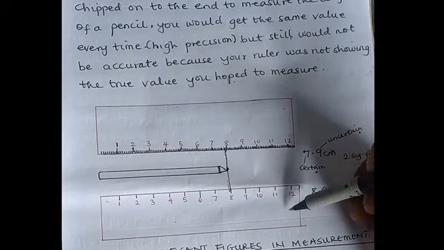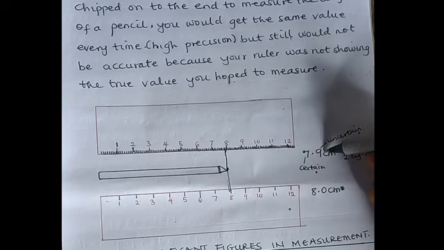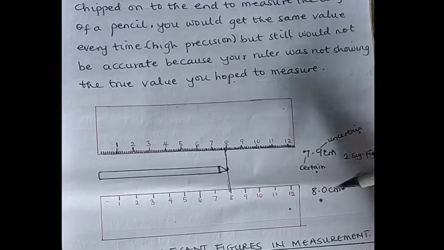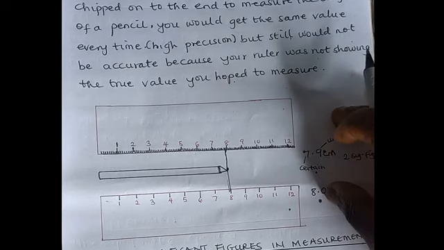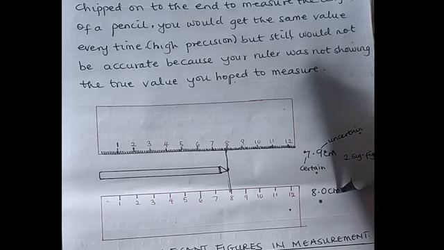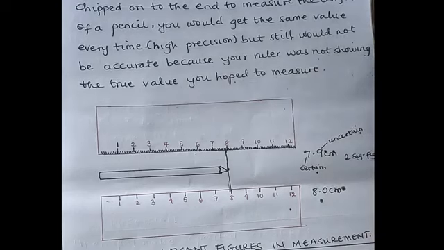Now you can see here that the second ruler gave us an accurate value, whereas the first ruler gave us the precise value. The second ruler only gave us an approximated value, but we are not precise. It's actually accurate but not precise. So it is possible to be accurate and not precise, or precise and not accurate.